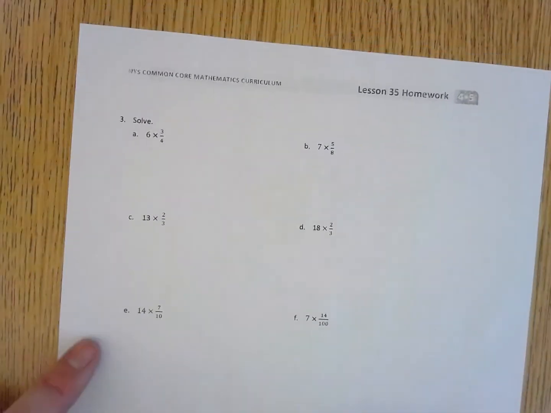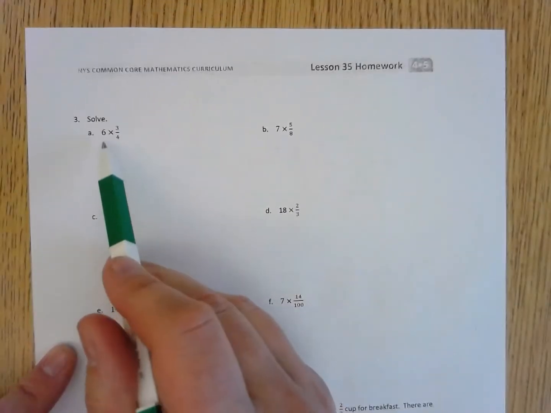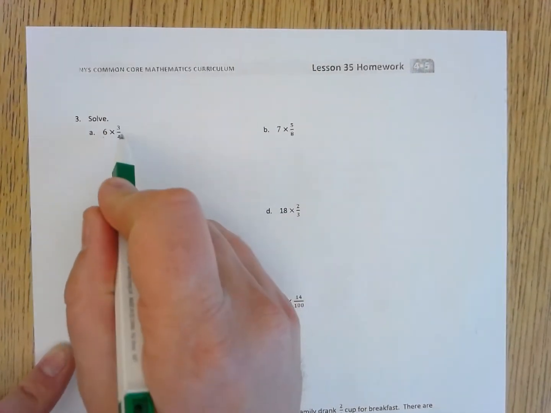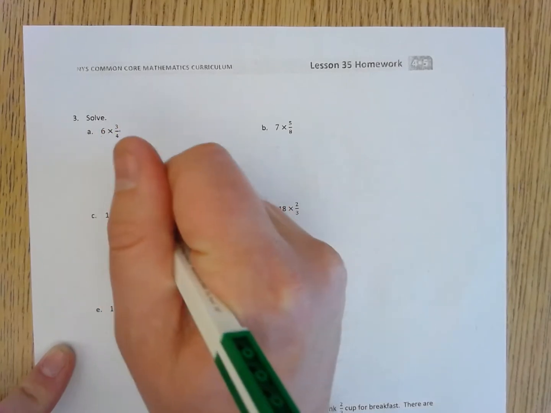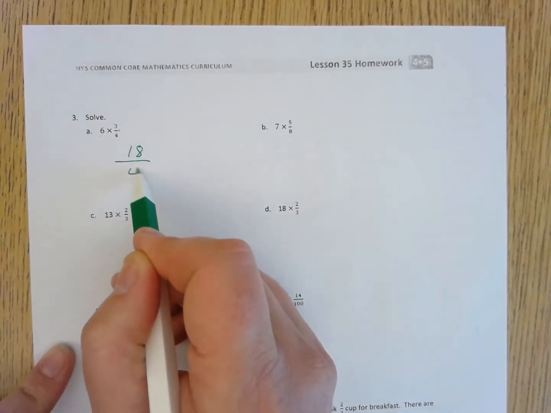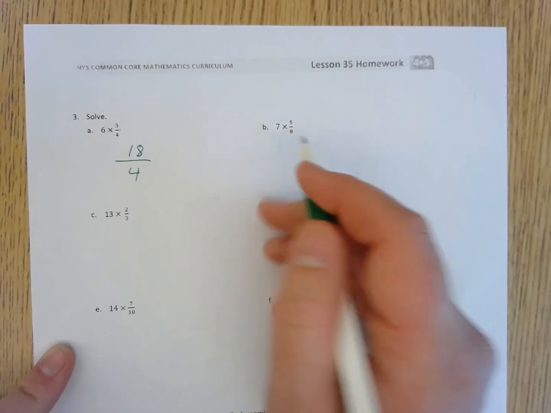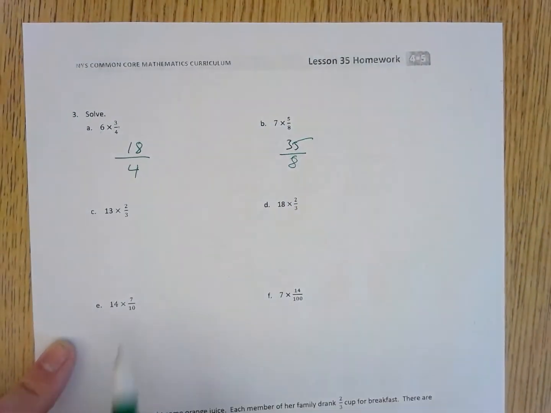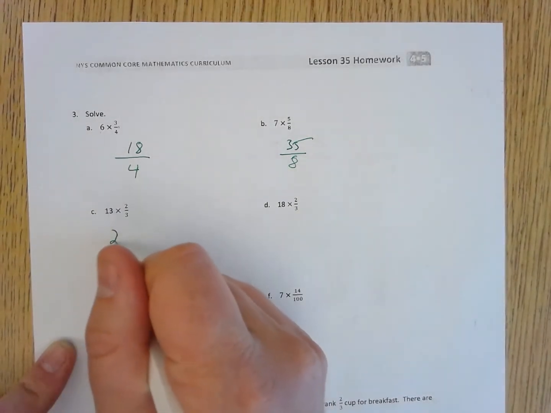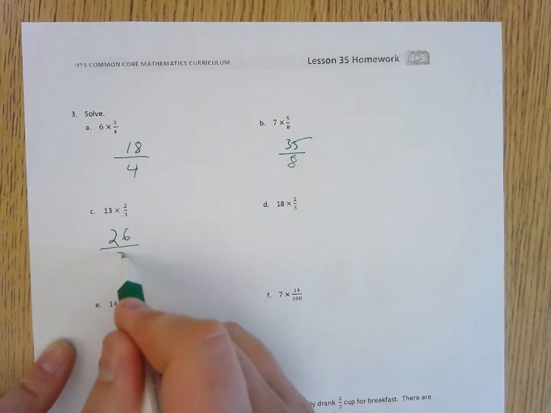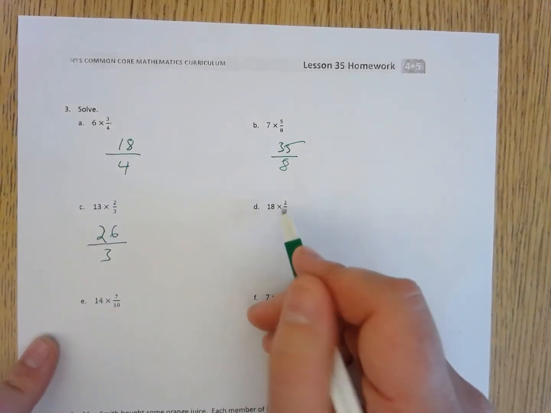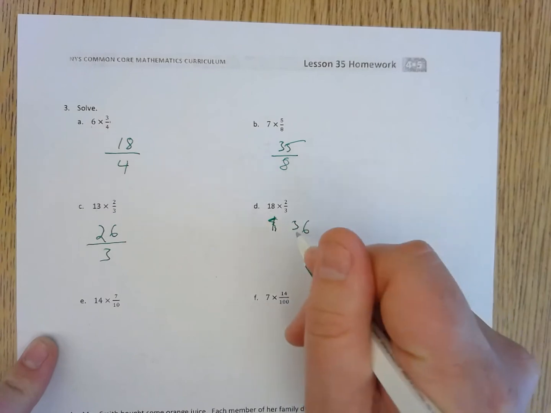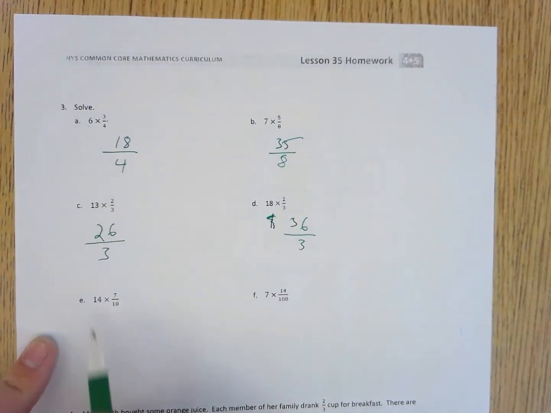So now in the back, we're just solving. So we're basically just taking our whole number and multiplying it. So 6 times 3 is 18. Our denominator is 4, so 18/4. 7 times 5 is 35. Our denominator is 8, so 35/8. 13 times 2, 26. Our denominator is thirds. 18 times 2 is 36, and our denominator is 3.